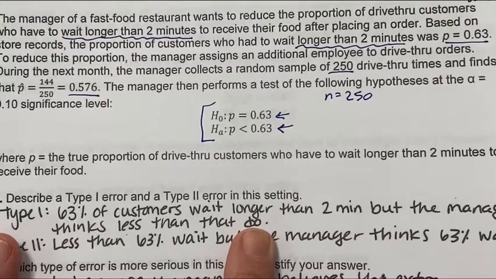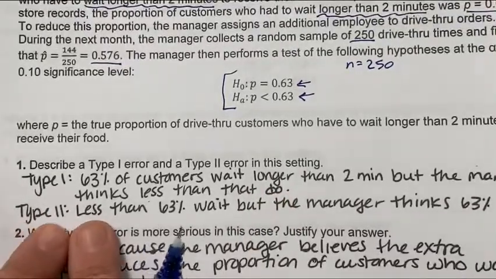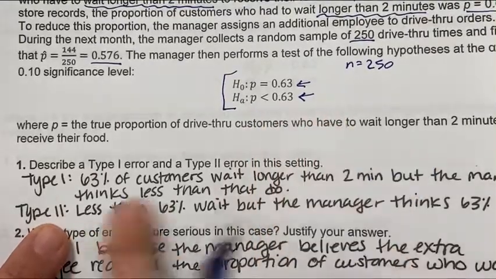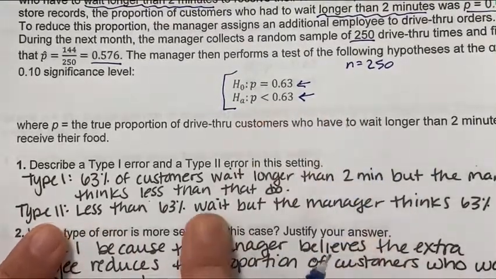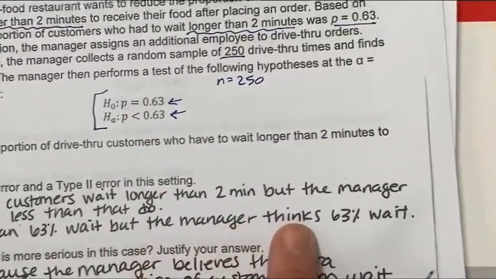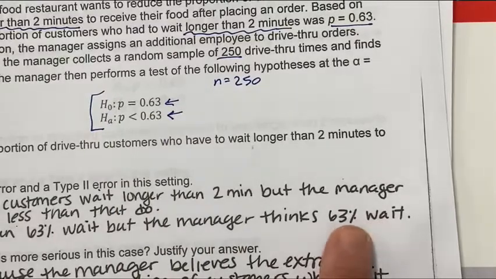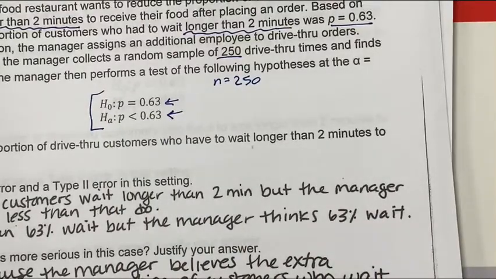Okay? We made the wrong decision. What would a type 2 error look like? Well, that would mean H sub A is true. So we'd say it is less than 0.63, but the manager thinks it's actually H sub 0, that that 63% would do the waiting. Okay?